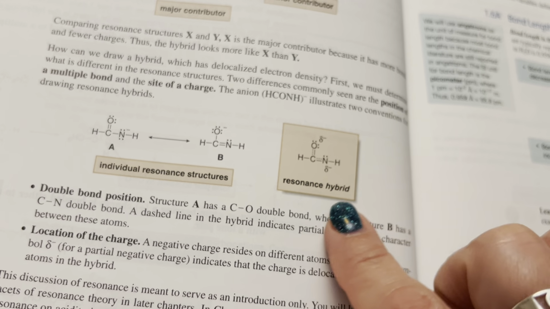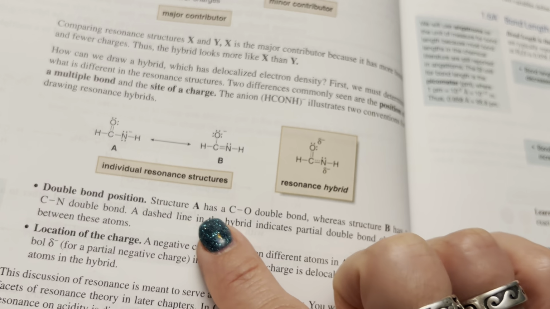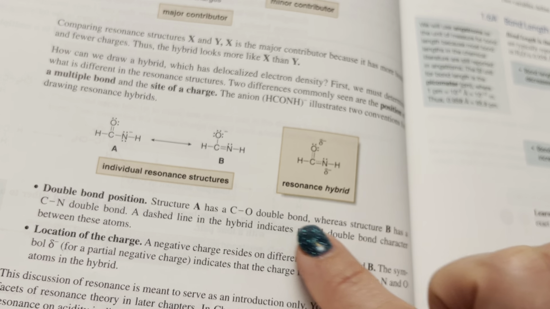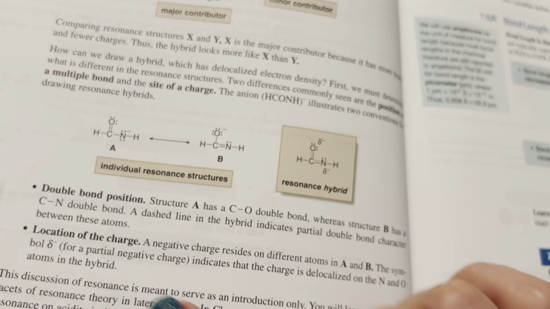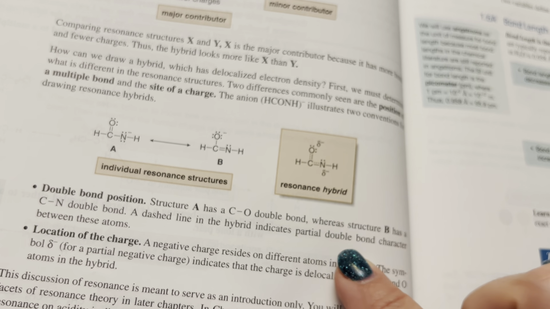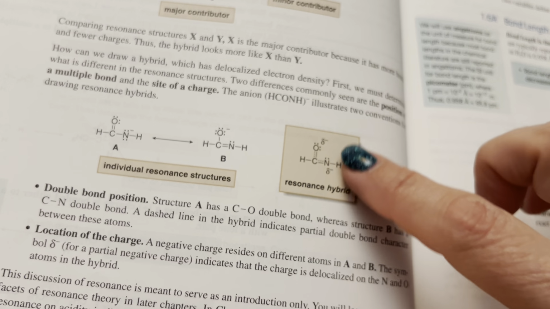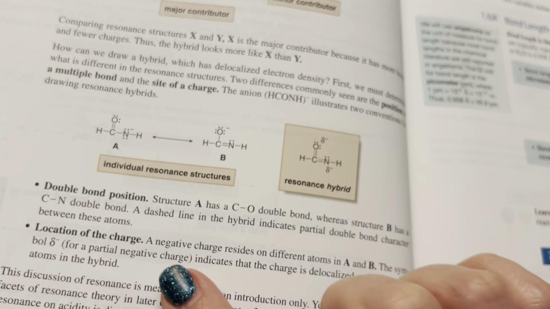So what else do we got here? Double bond position. Structure A has a CO double bond, whereas structure B has a CN double bond. A dashed line in the hybrid indicates partial double bond character between these atoms. We just talked about that. Location of the charge.